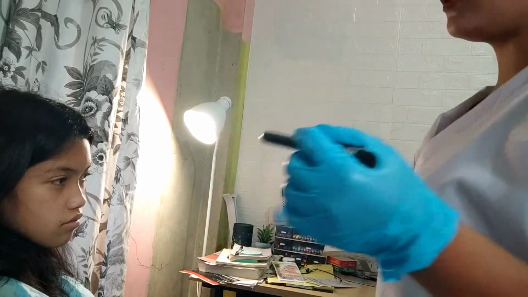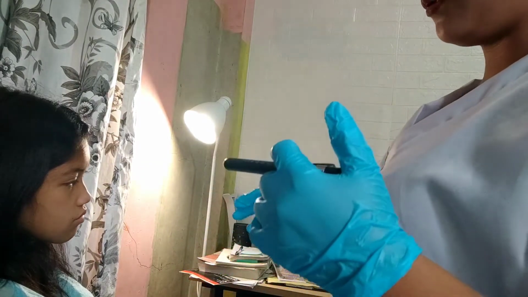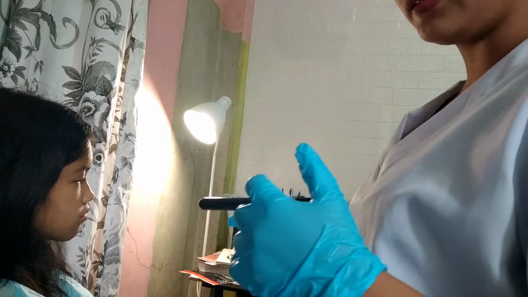Alright, now upon inspection of the upper eyelid of the client, the upper eyelid is free of swelling or any foreign bodies or any signs of trauma. Next, we will be inspecting the cornea and the lens. We will be doing this by shining a light from the side of the eye for an oblique view of the parts, or look through the pupils and inspect the lens.